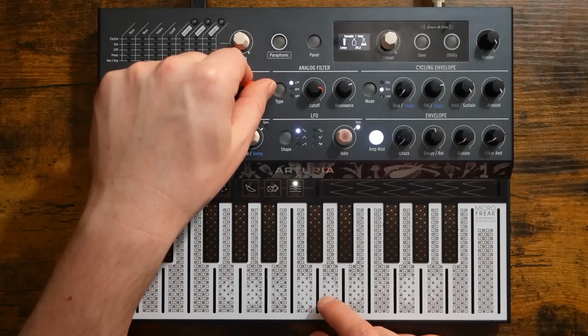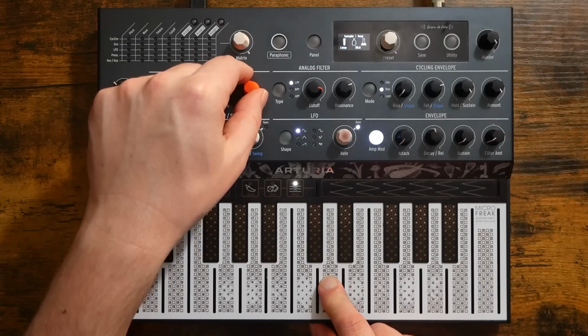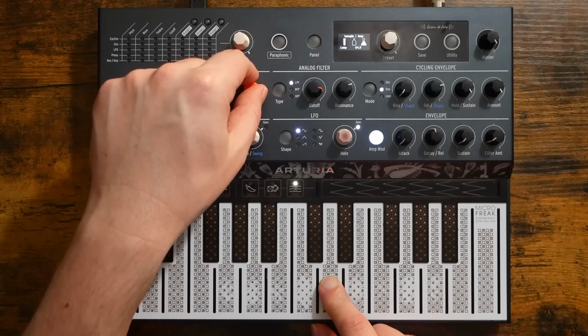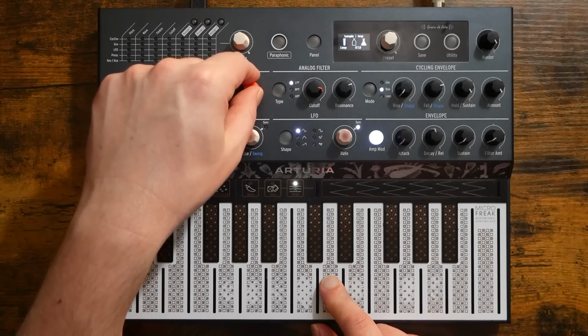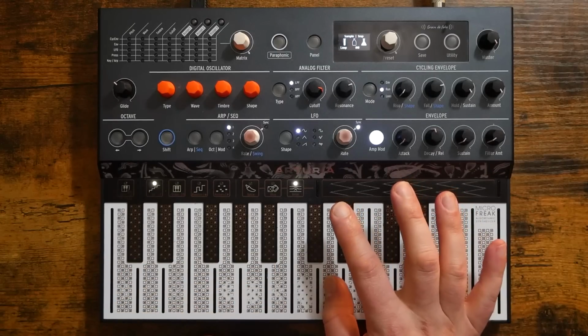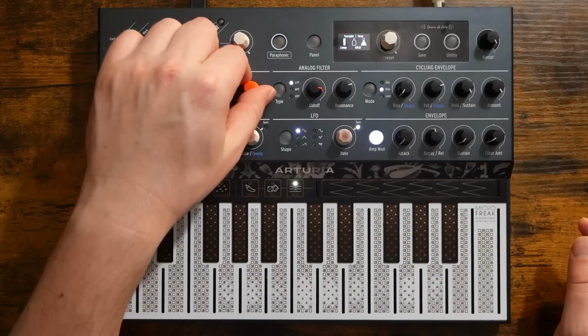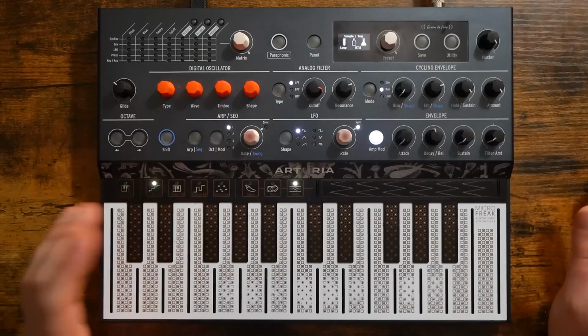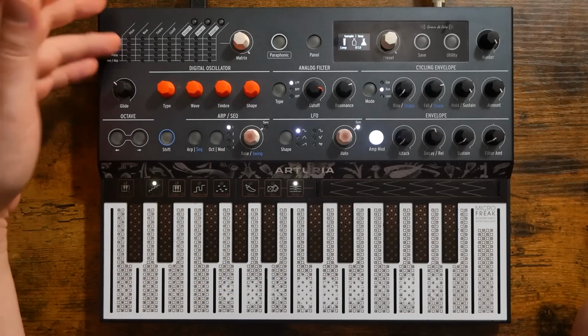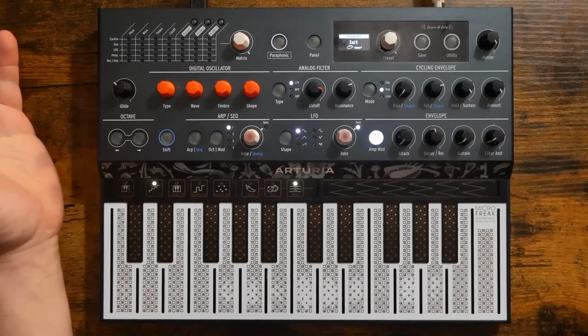The shape knob is the loop. Just like that. There we go. And these are all automatable, and of course you can modulate them in the patch bay as well.